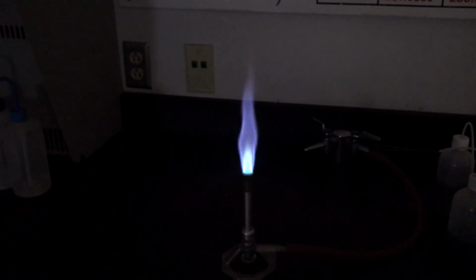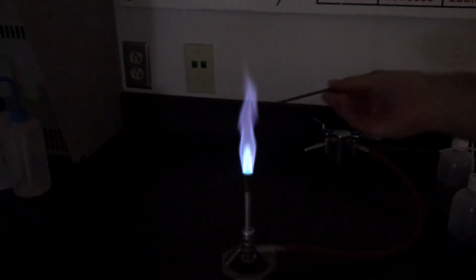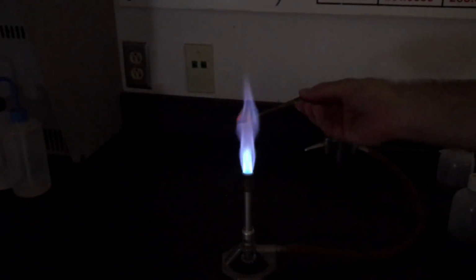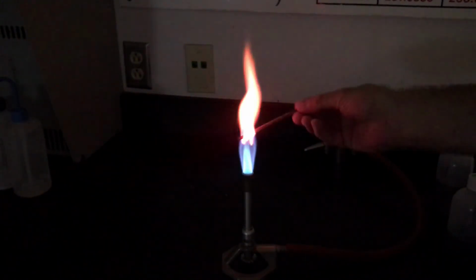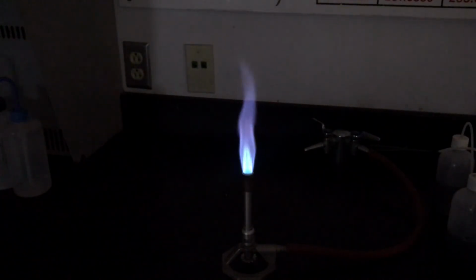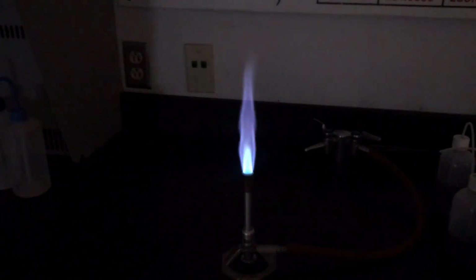Lithium, I think. Okay. I can't get the stick out. Oh, they are down in there. Beautiful color there. And then the last one we have here is strontium.